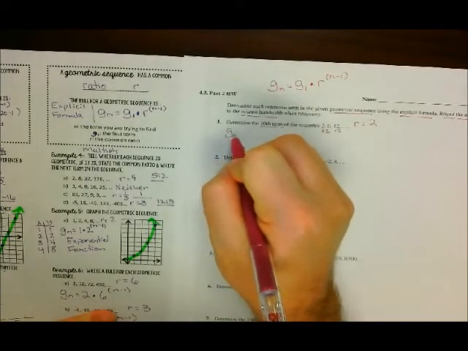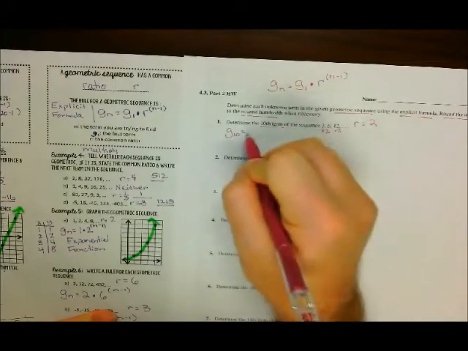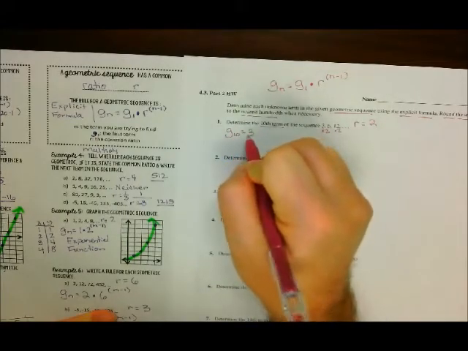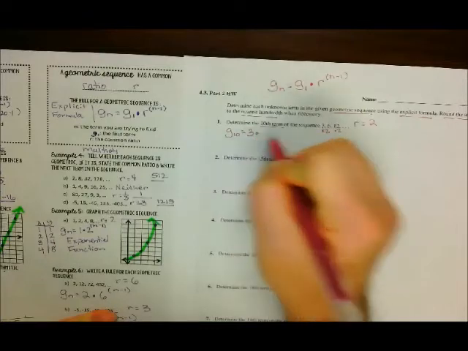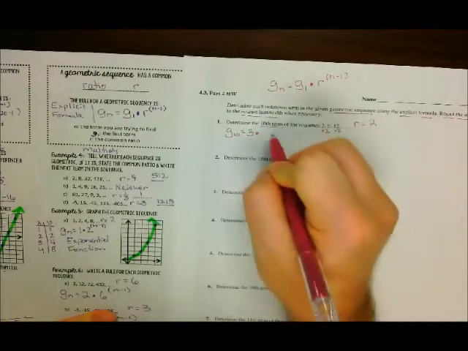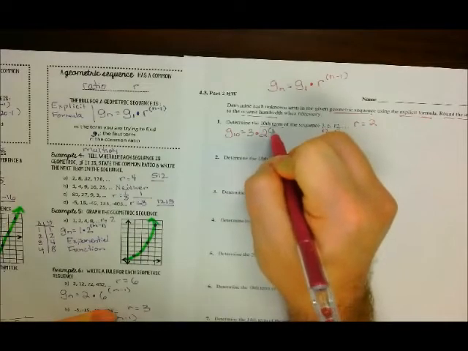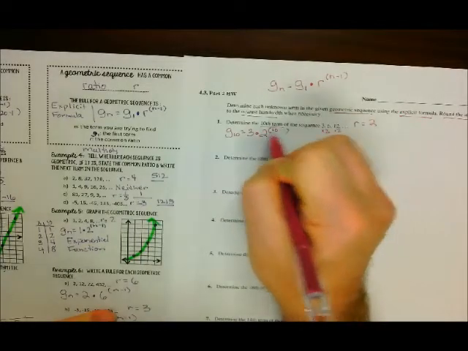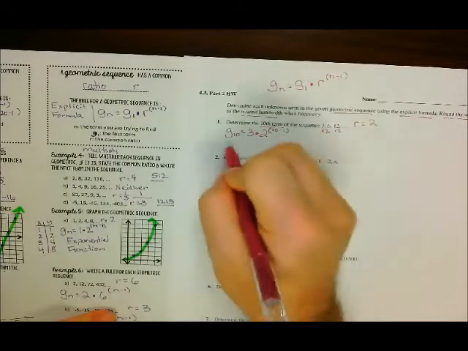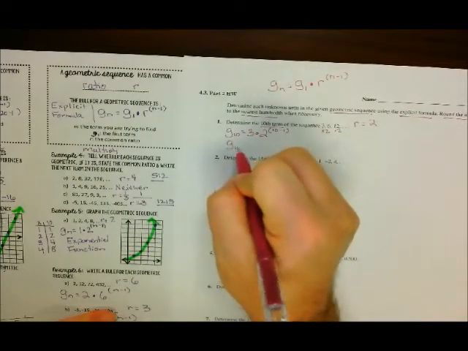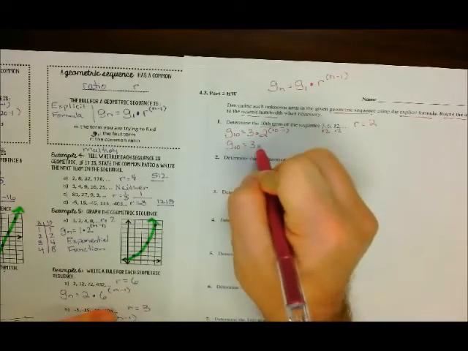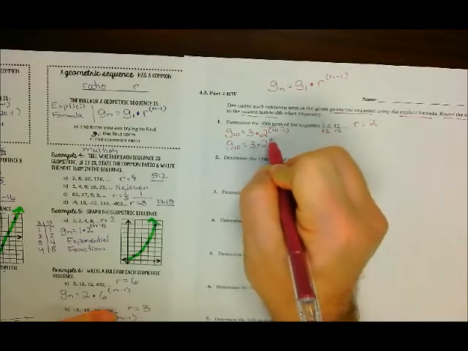We would start out with g sub 10 equals my first term in the sequence, which is 3. I'm going to multiply it by this common ratio, which is 2, but then in my exponent, I need to do 10 minus 1, which we know is 9, so we would write it as g sub 10 equals 3 times 2 to the power of 9, okay?